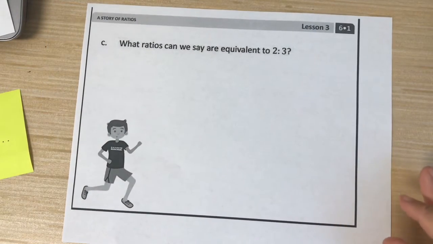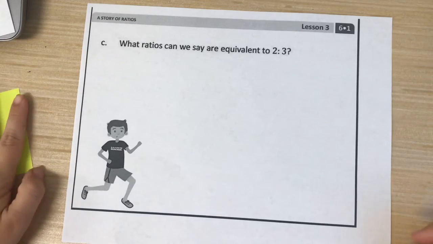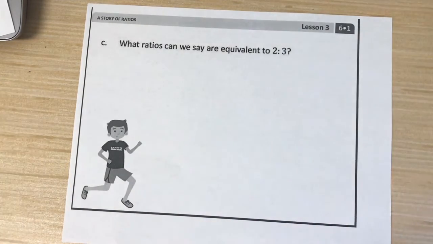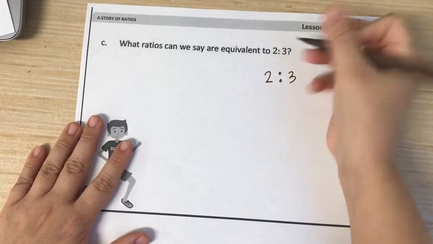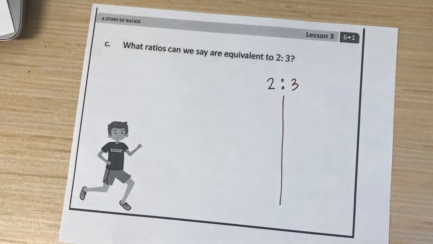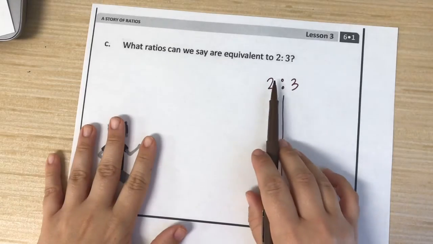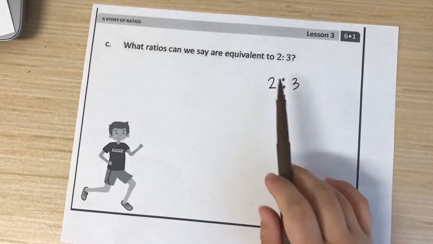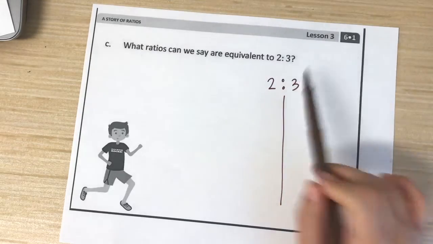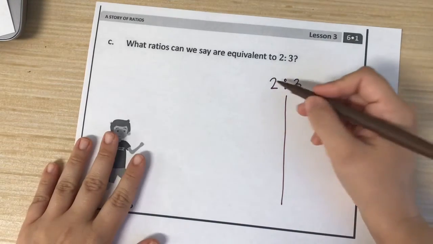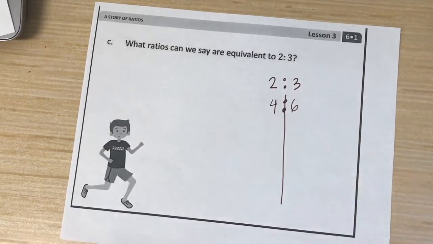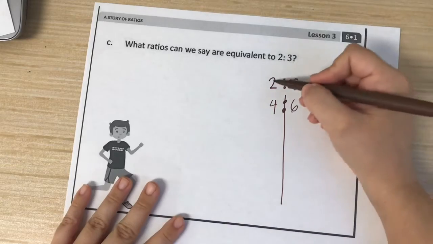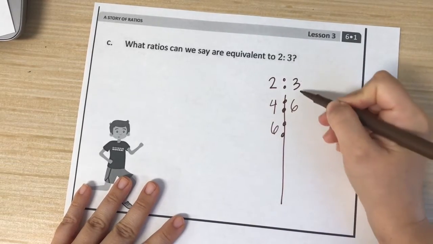What ratios can we say are equivalent to 2-to-3? So there's an unlimited number, but let's just make a little chart, 2-to-3. Okay, so I know that this is basically saying 2 units of whatever. So if each one was 2, I would multiply each of these numbers by 2. So 2 times 2 is 4, 3 times 2 is 6. So we've got 4 to 6. If I want to multiply each of them by 3, 2 times 3 is 6, 3 times 3 is 9.